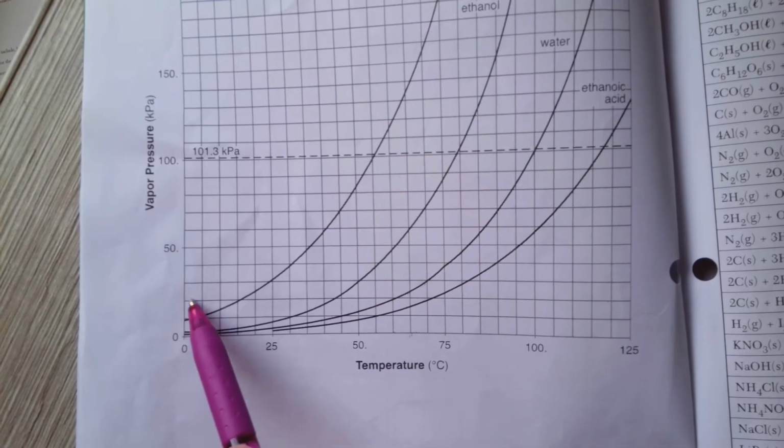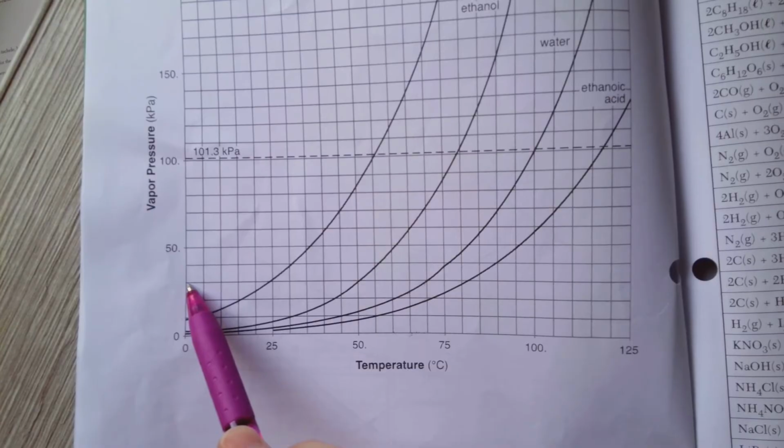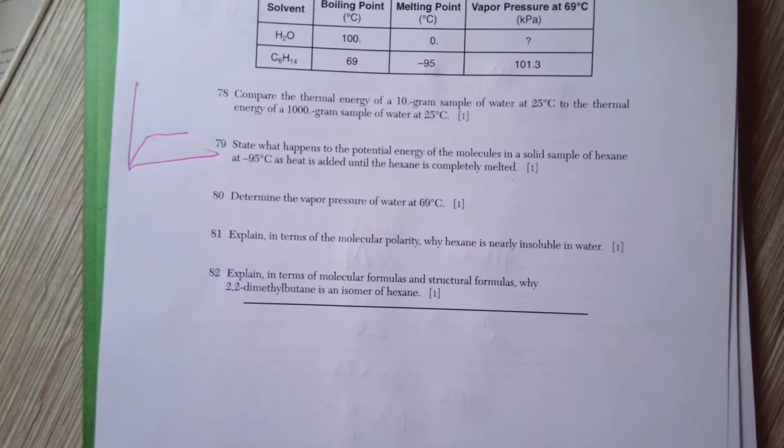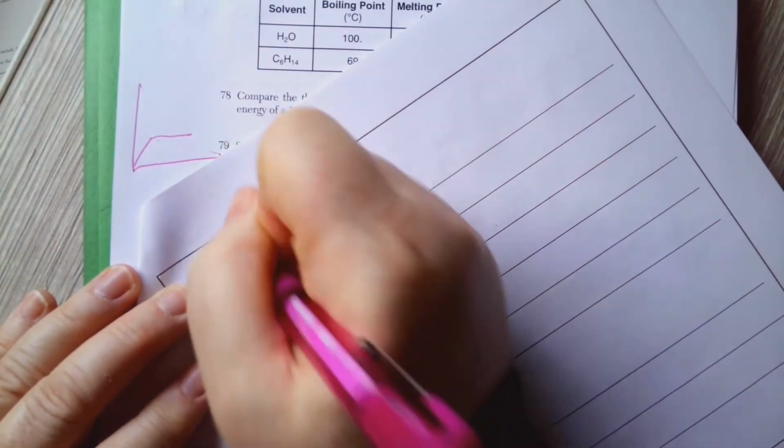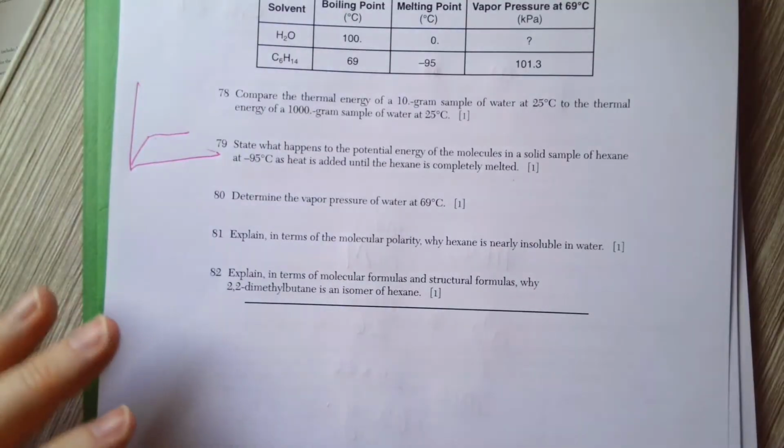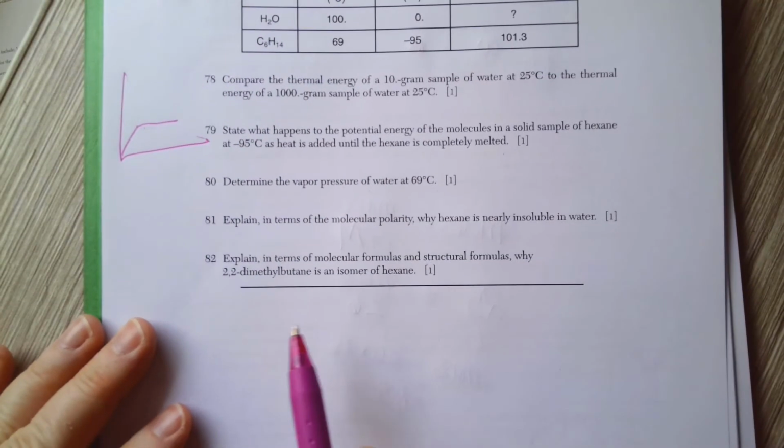And this is 10, 20, 30, 40, 50. So it's a little bit under 30. So you could say 28 or 29. I'm going to say 28. Okay, 29, also okay.